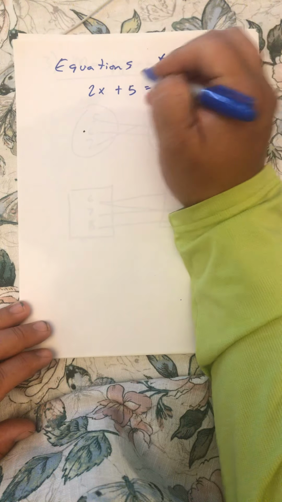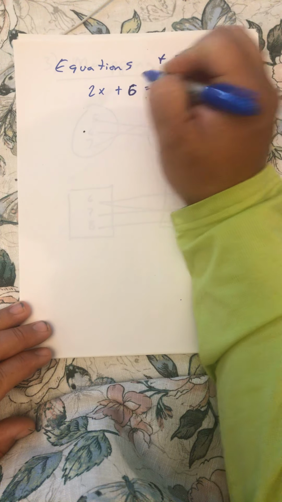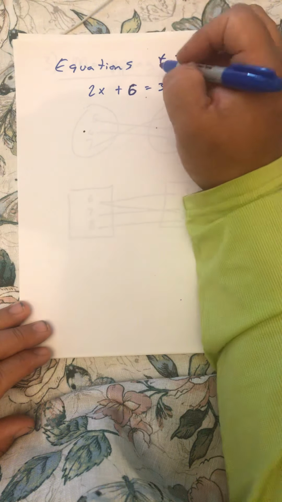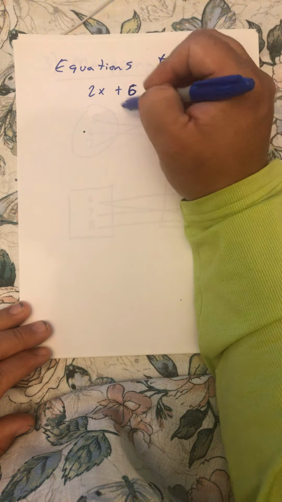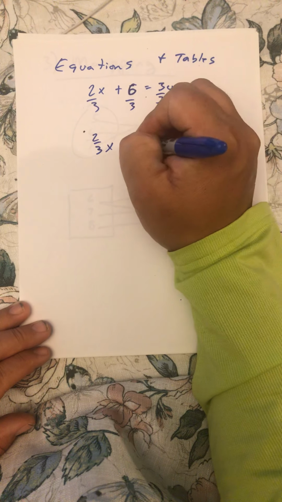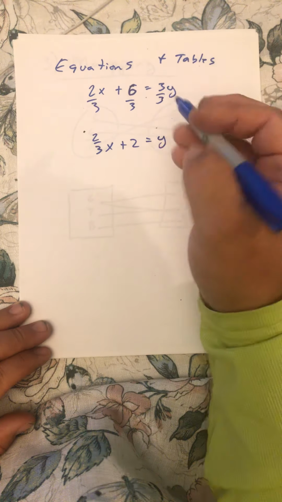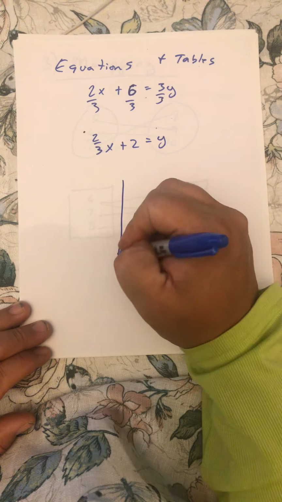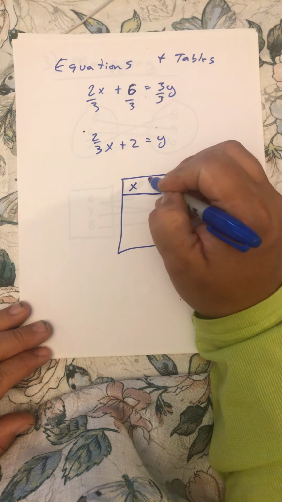And again, that's where you go through and change that. And I'm going to cheat a little bit and make that a 6, just to make it a little easier. And then to put it in slope-intercept form, remember, all of this is here, so I just have to divide by 3. And then I'd have 2/3 x plus 2 equals y. Now that's in slope-intercept form. But how that works is usually when it's in slope-intercept form, you can figure out the table. So then you have your input and your output.